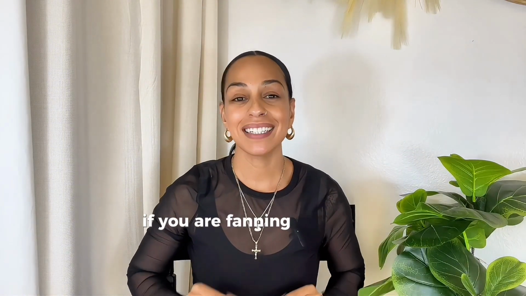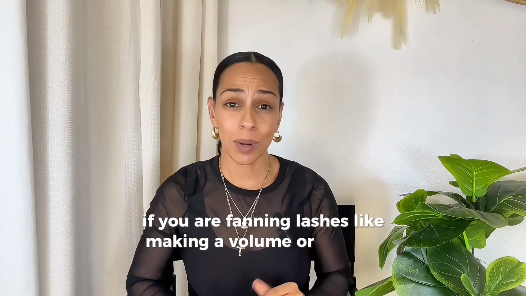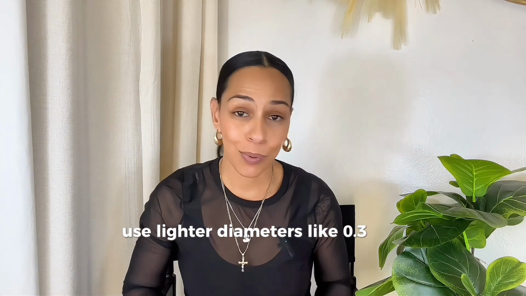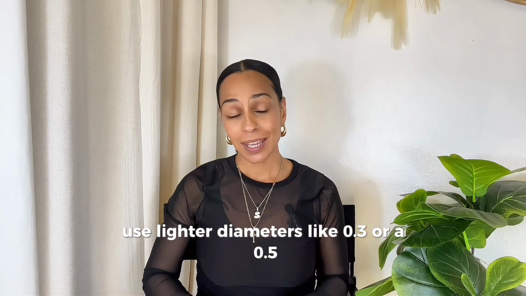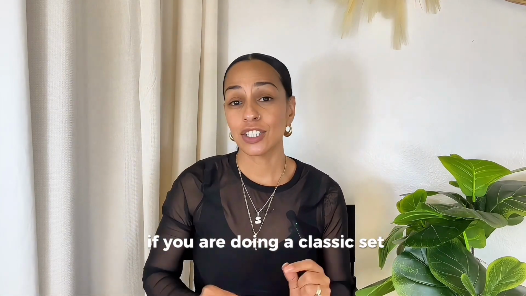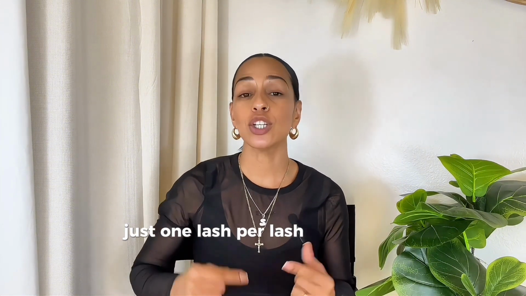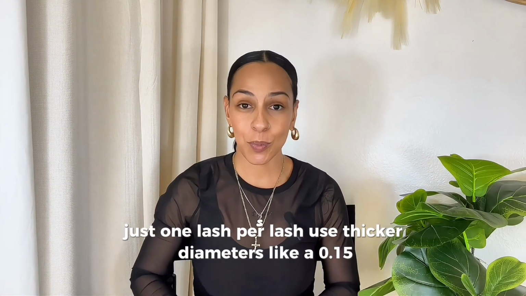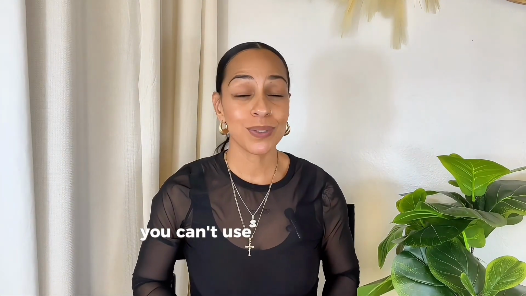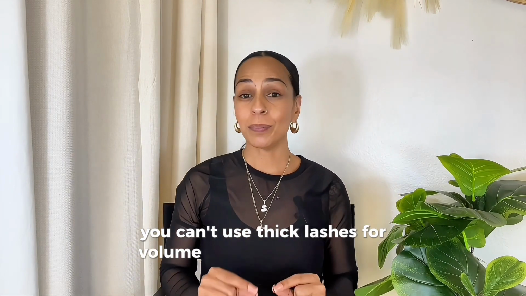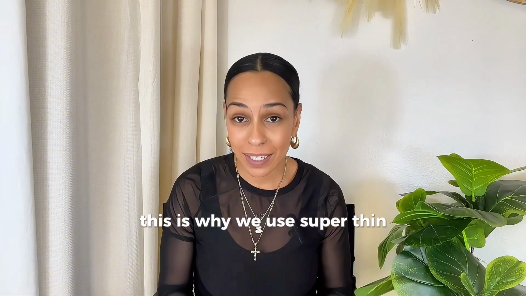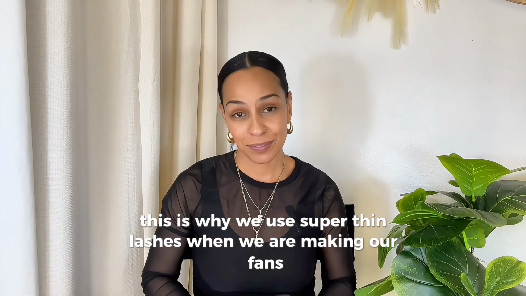If you are fanning lashes, like making a volume or a mega volume set, use lighter diameters like 0.3 or a 0.5. If you are doing a classic set, just one lash per lash, use thicker diameters like a 0.15. You can't use thick lashes for volume because it's too heavy. This is why we use super thin lashes when we are making our fans.